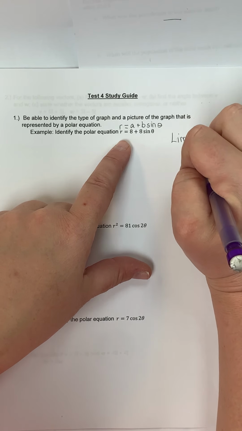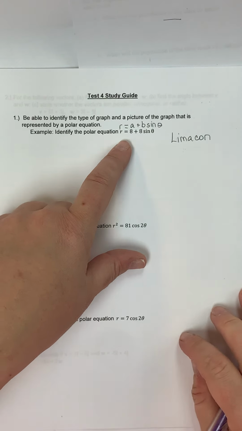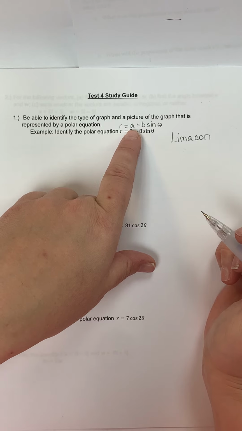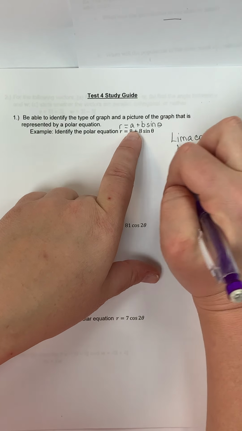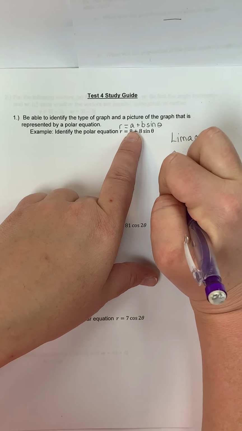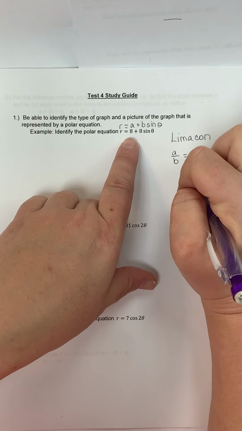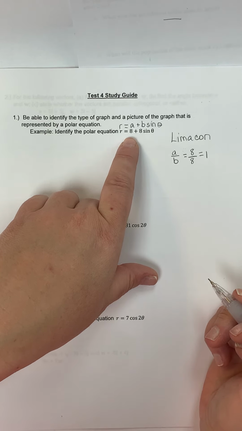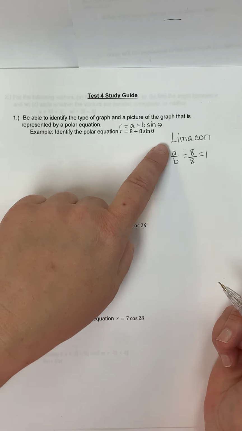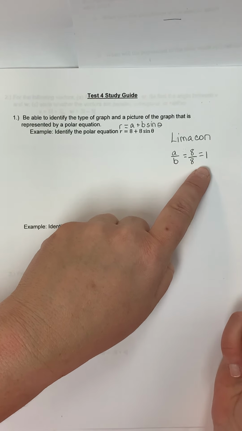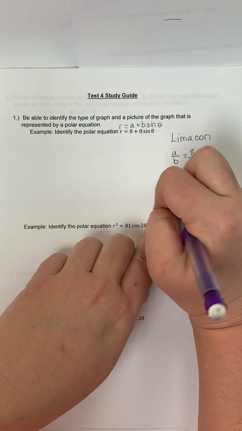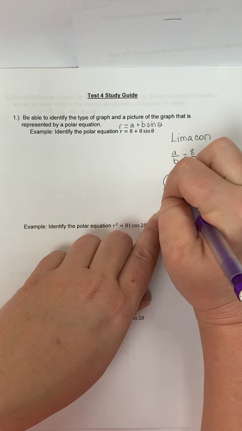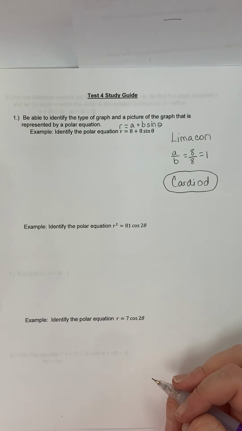Now there are a lot of different limacons that this could be. But once you look a little further and you take your a divided by b, both a and b are 8. When you divide one by the other, you get a 1. The only limacon that has an a/b ratio of 1 is a cardioid. So you would be able to say this is a graph of a cardioid.